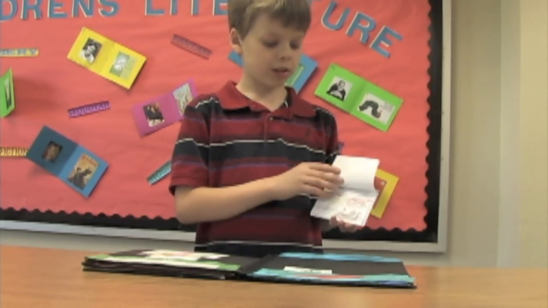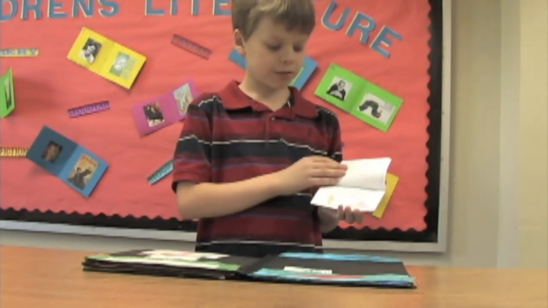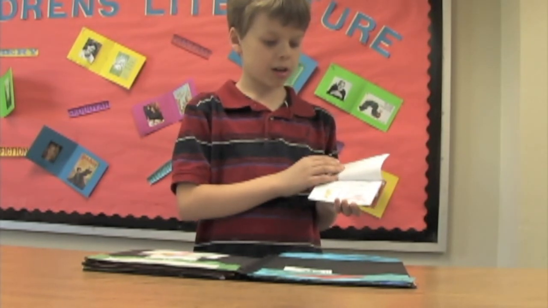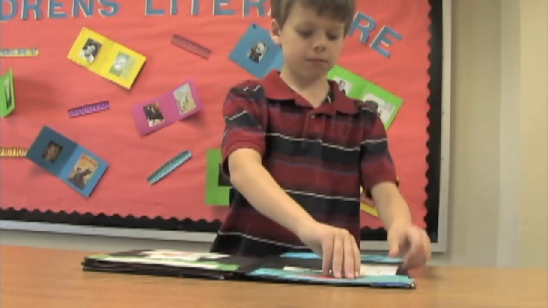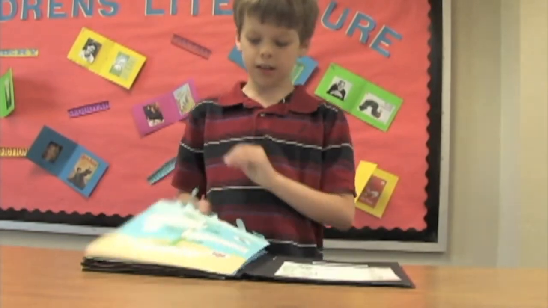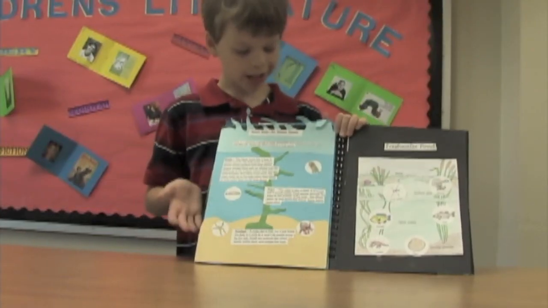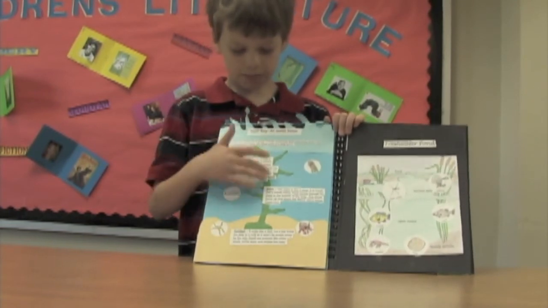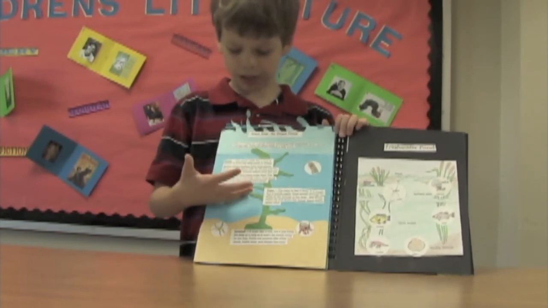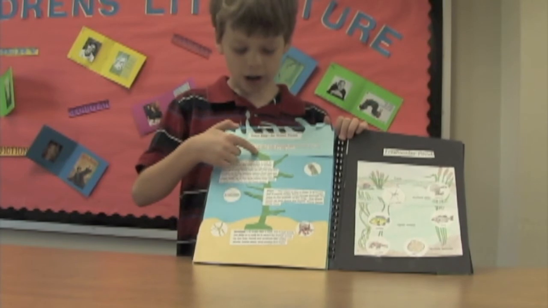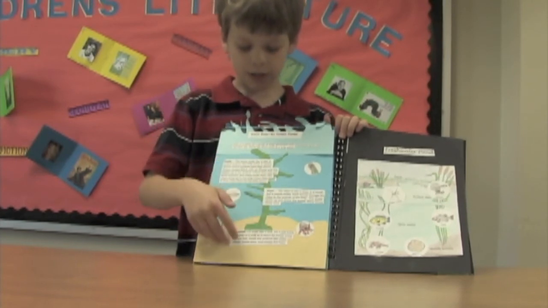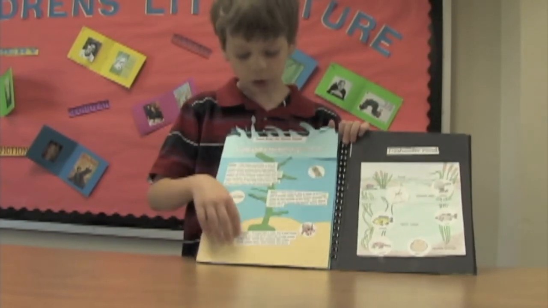And this little booklet flips up, has a bunch of facts about the ocean, and in here we have a picture of some kelp, and it has a bunch of facts about the parts of the kelp, like the blade here. This is the stipe, the stem, and this is called the holdfast.